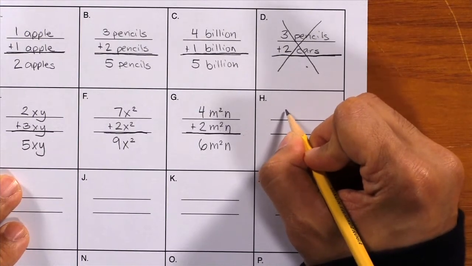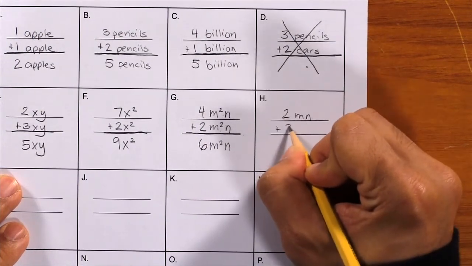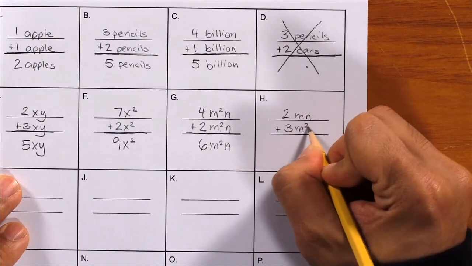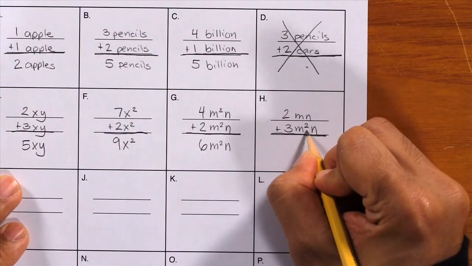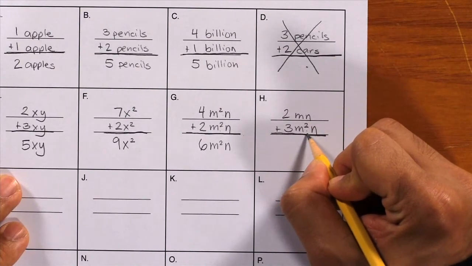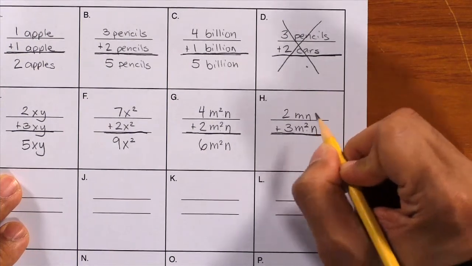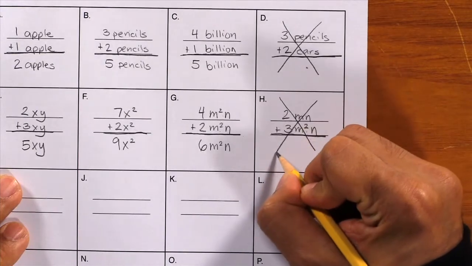Here is box H. We have 2mn plus 3m squared n. mn plus m squared n, and this doesn't make any sense because mn and m squared n are not the same thing. They're close, but they're not the same. So we can't add these together. Let's go ahead and cross them off.